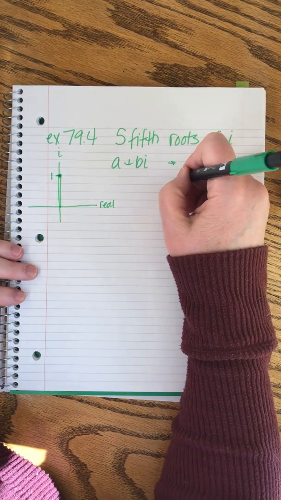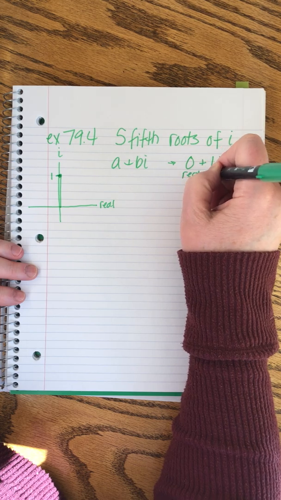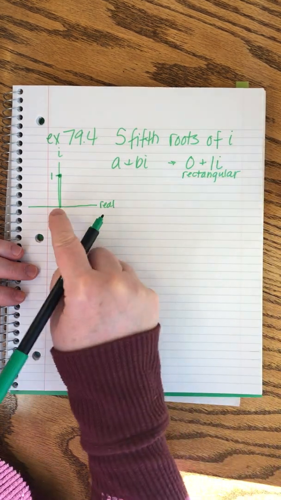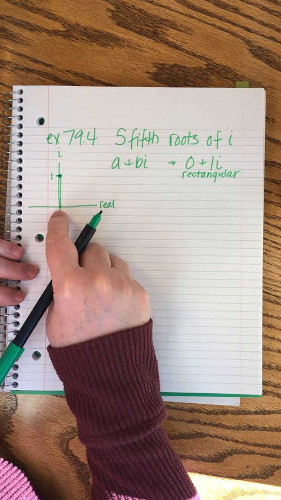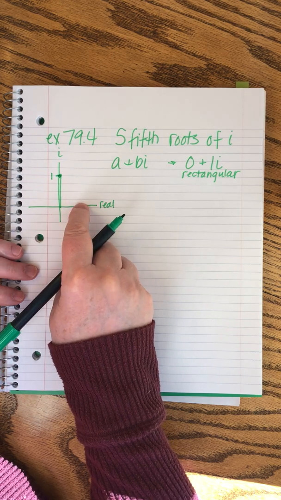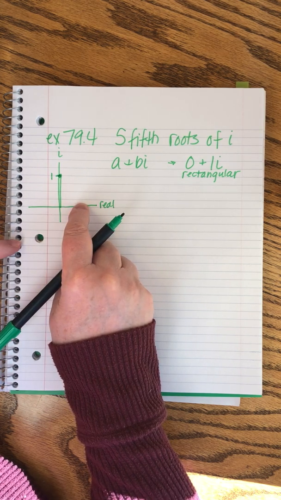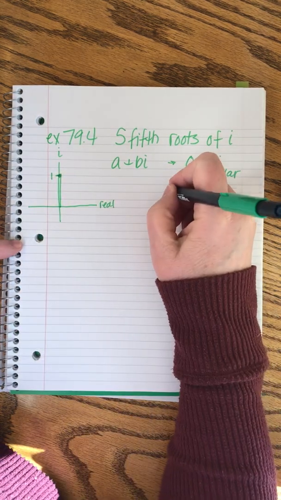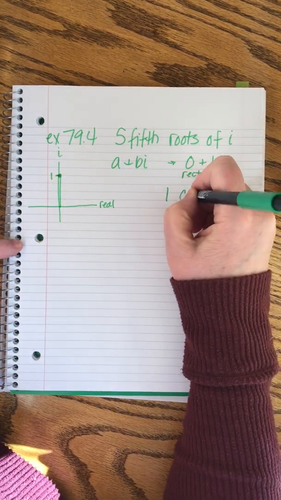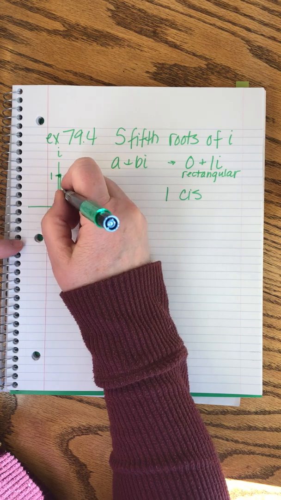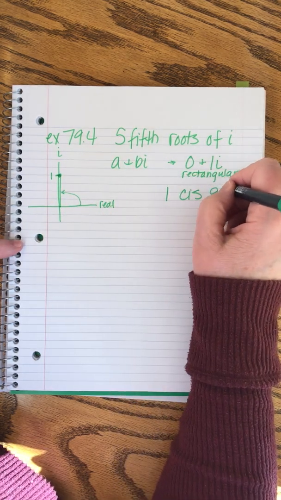This is rectangular. How do we write this in polar form? Okay, well, it's the hypotenuse, 1, cis, the angle. Oh, that's easy, it's 90 degrees.